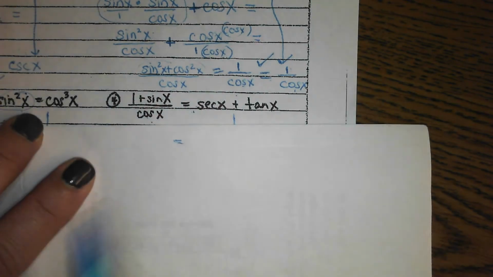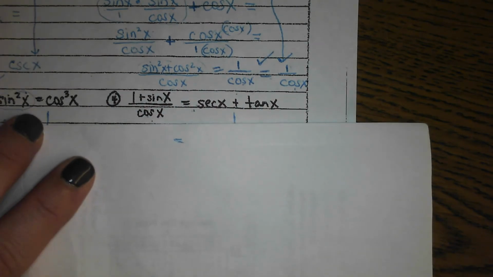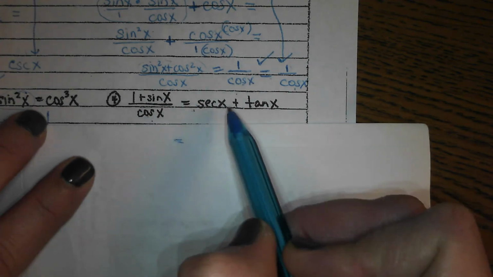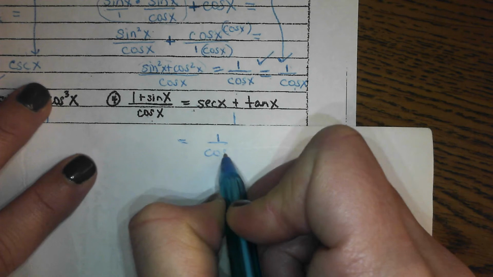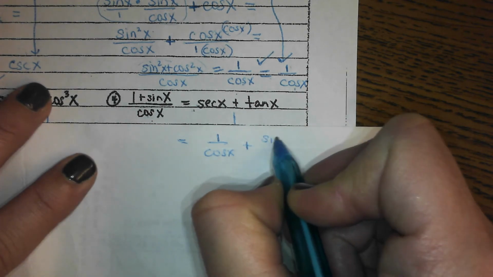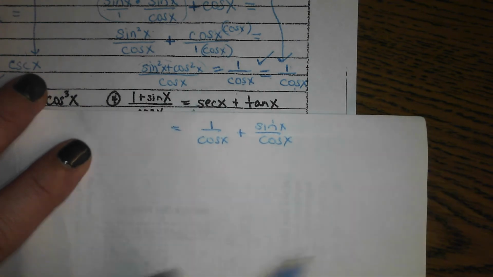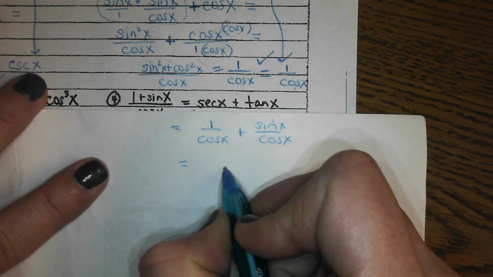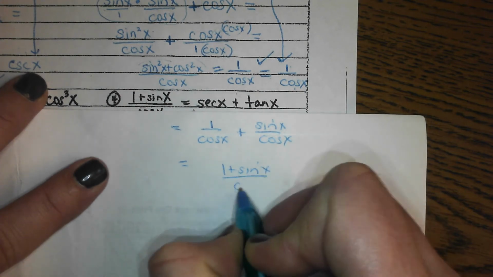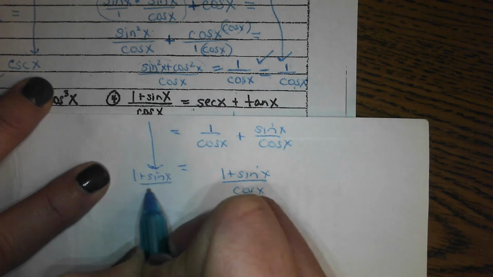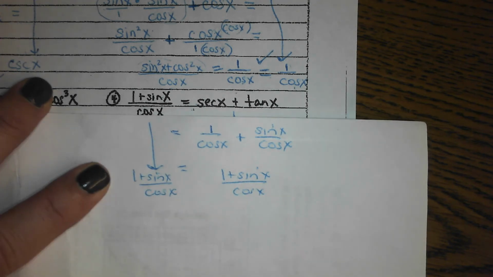Because the secant, my whole thing started with change everything to sines and cosines. And this side is already sines and cosines, so what can you do with it? But the secant side, you can make 1 over cosine x plus sine x over cosine x. So everything is sines and cosines. And in order to do addition, you need a common denominator. You already have a common denominator. So just add those fractions and treat it as one fraction. And then you never have touched the left-hand side, and you're done. Follow? Either one work. Okay?